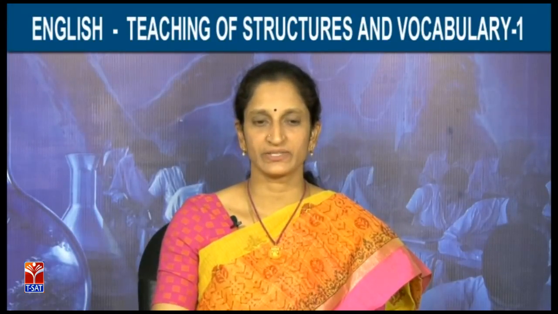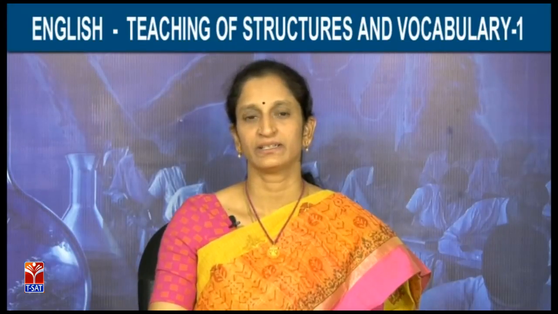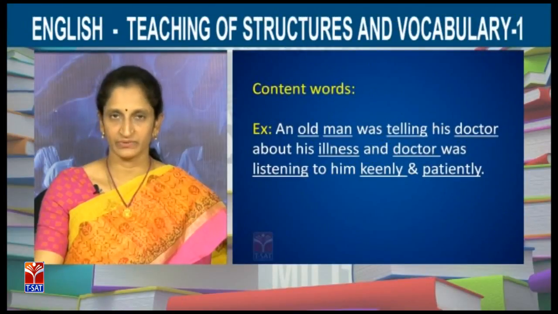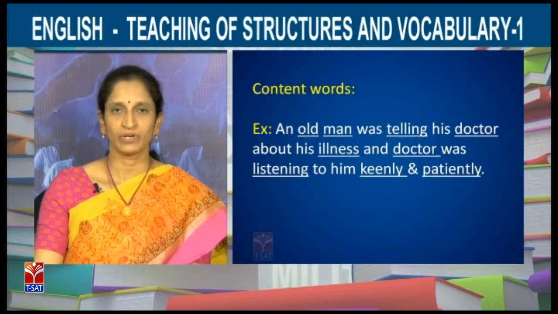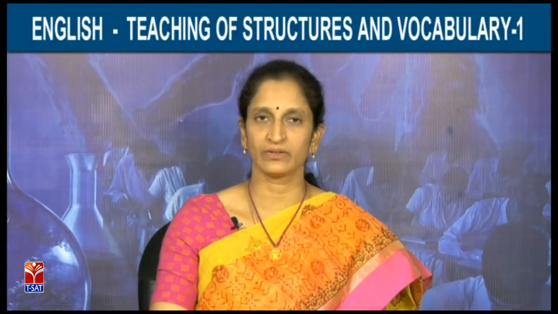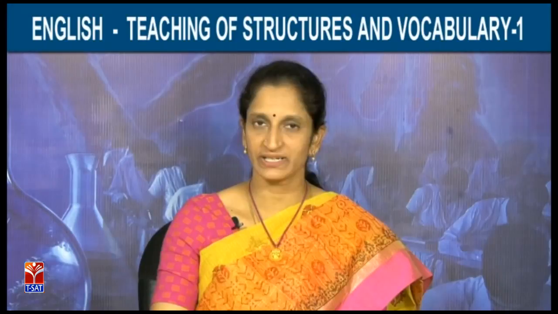So coming to the next one, content words. In the first we discussed the structural words, and in the second we discussed the content words. In this content, the underlined words are old man, telling, doctor, illness, doctor listening keenly and patiently. In the first example, we went with only structure words: with, and, was, his, which were underlined.